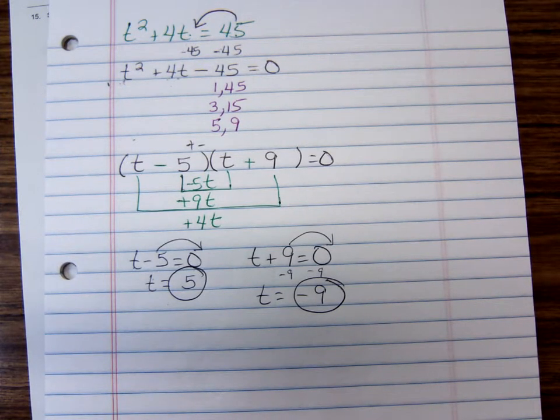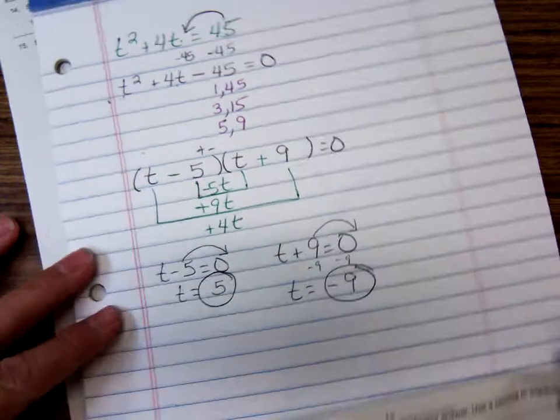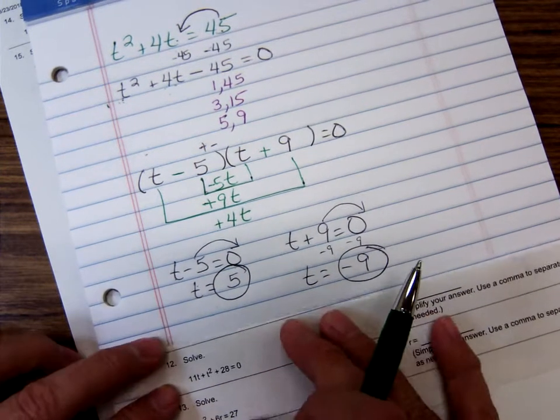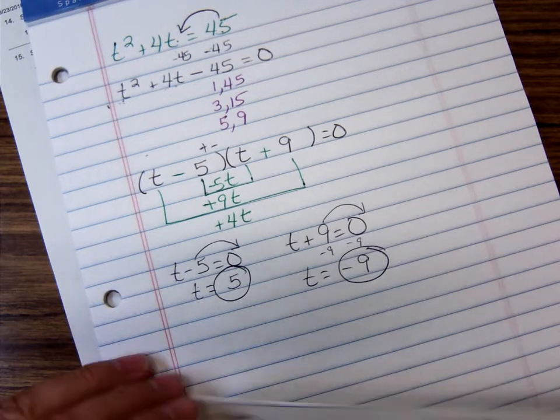Let's see. What about this next one? Here's another one for us to do. Problem number 12. Oh, let me start on a clean sheet of paper.